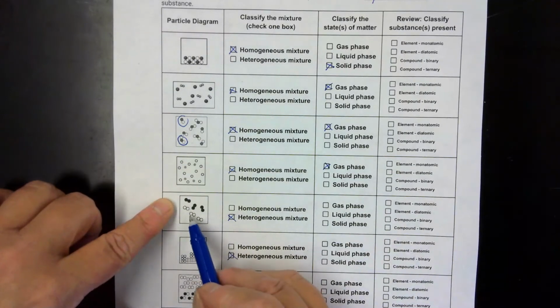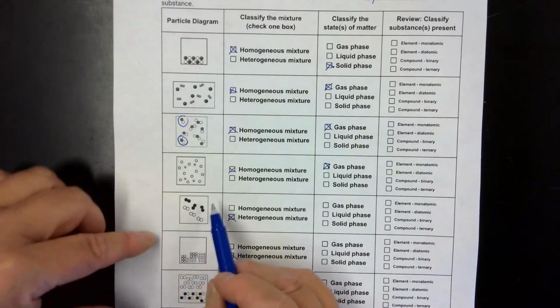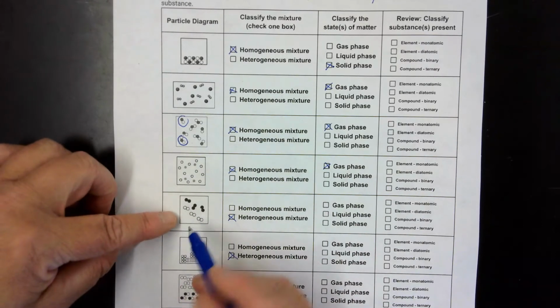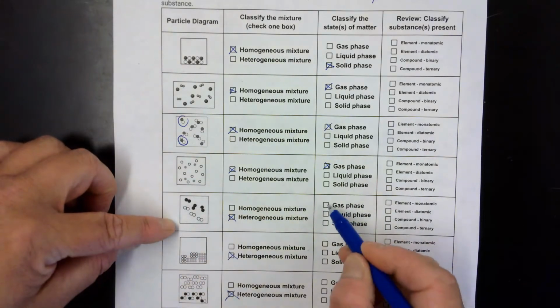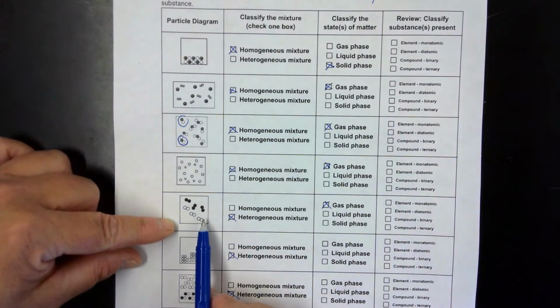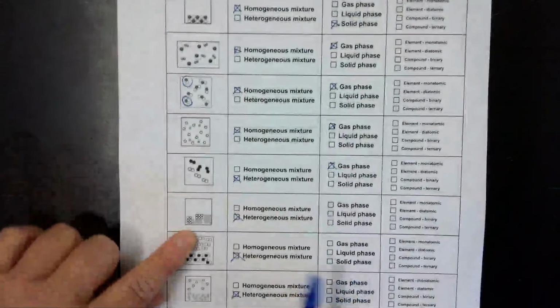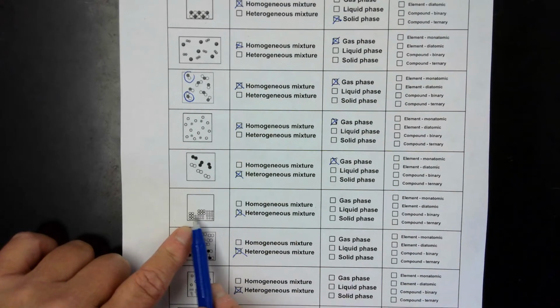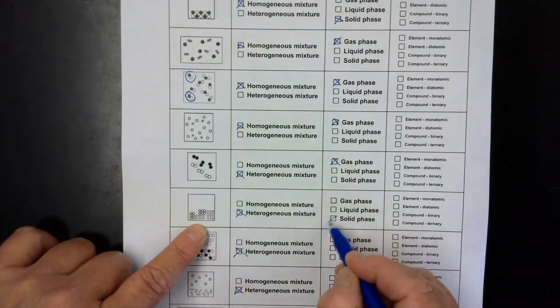This is a little less obvious because we have some blank spaces, but if this were a liquid, gravity would have this layer down at the bottom. So I'm going to argue that this one is meant to display gas phase. All right, here, what I would say is we have two different substances, both in the solid phase.